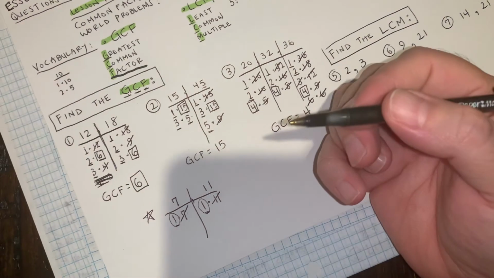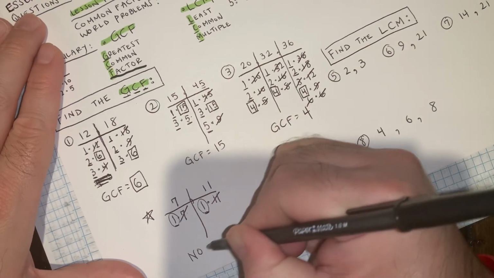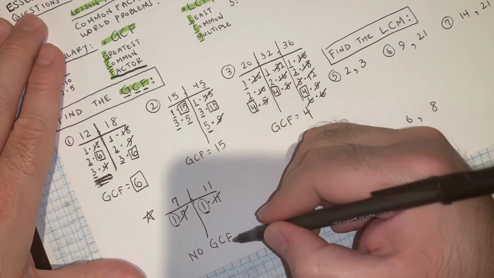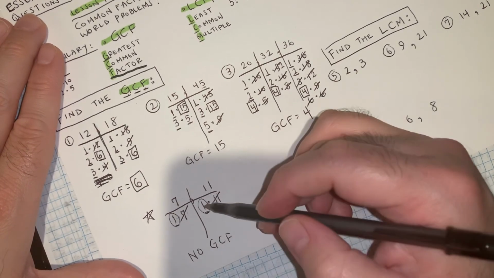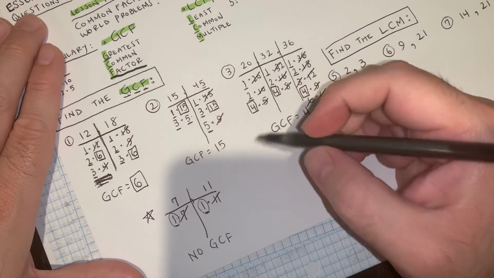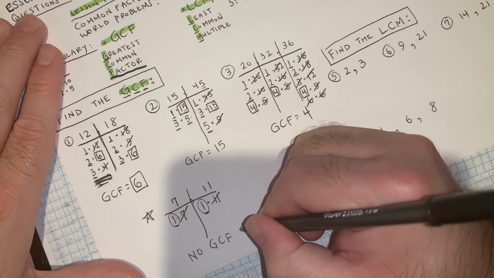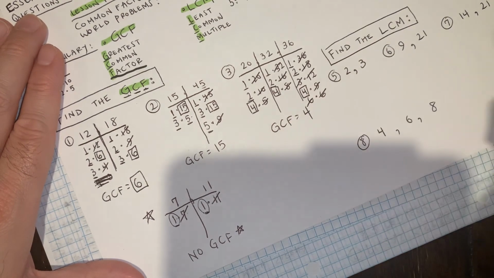So in this situation, basically we have no GCF because there's no greatest common number between these two. 1 is common for every single number possible because there's always going to be 1 times that number. So for that reason, there's no GCF in this situation. And that is the end of this part of the video.